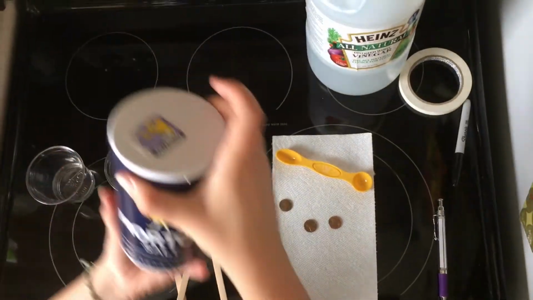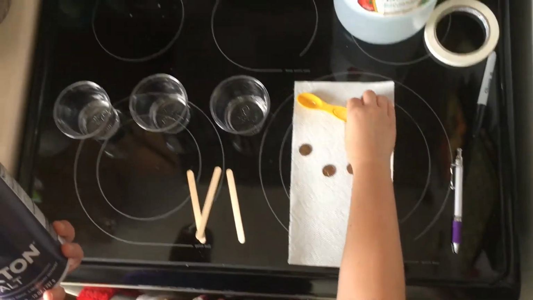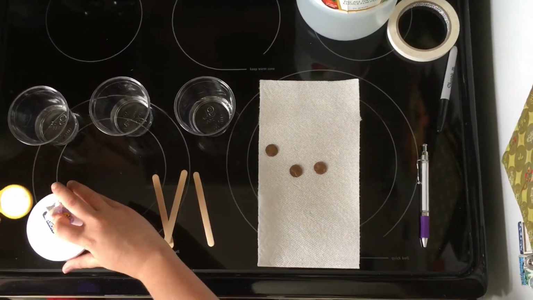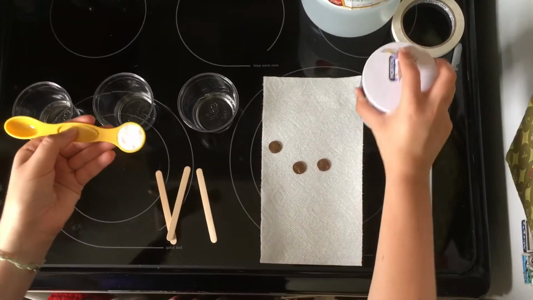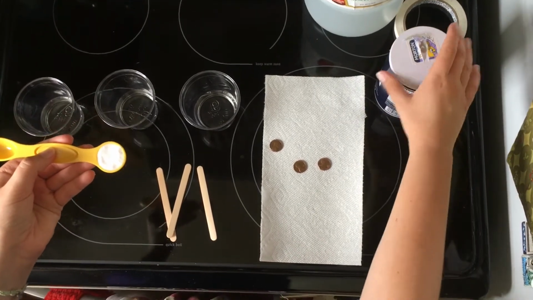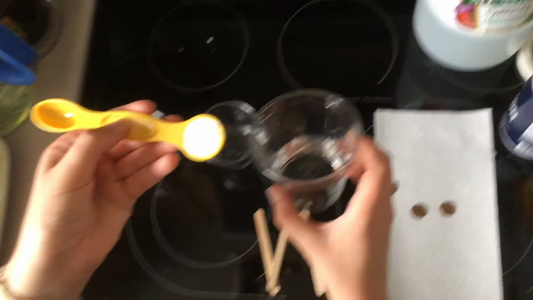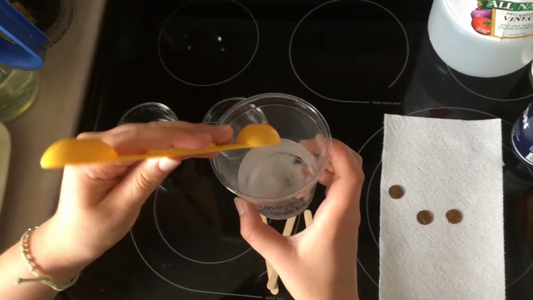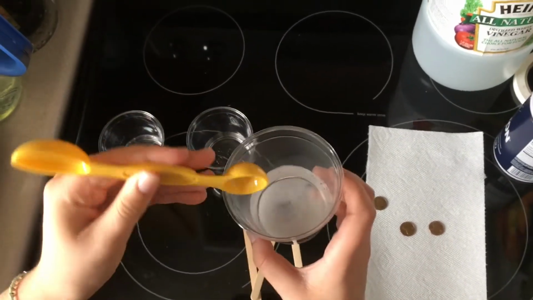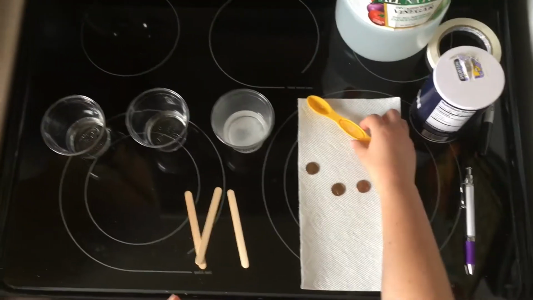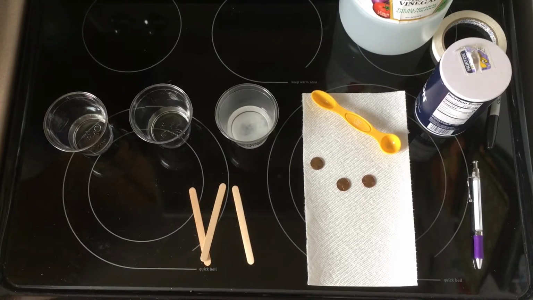Now I'm going to open up my salt and measure out a teaspoon of salt. Now that we have measured out our 1 teaspoon of salt, we're all set with salt for the rest of the experiment, and I'm moving that off to the side. And now we can pour our teaspoon of salt into our third cup labeled vinegar and salt. Now we're all set with our teaspoon measuring spoon for the rest of the experiment, so I'm going to put it down.